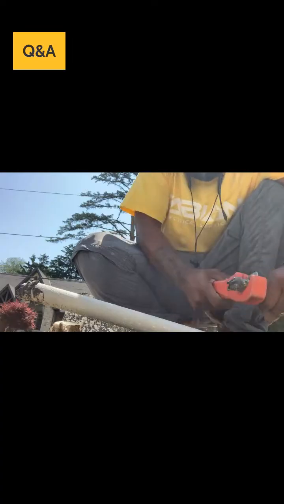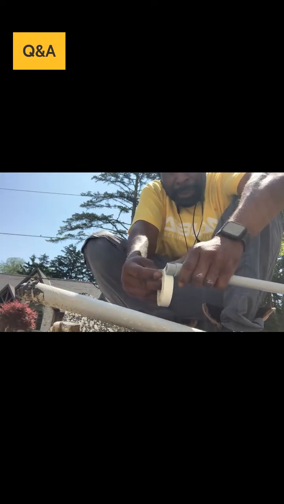What I'm going to be doing is running this PVC conduit to the other end of the wall, and I'm going to snip this off like this with my core line cutters. I'm also going to place some tape at the end of the pipe, so that it doesn't get gravel inside of it.